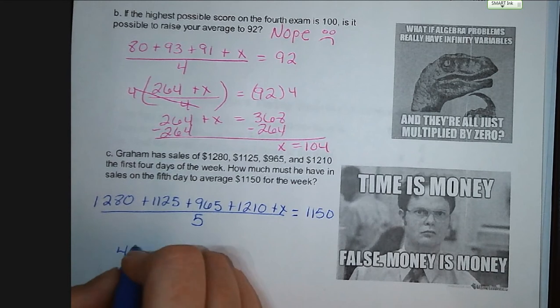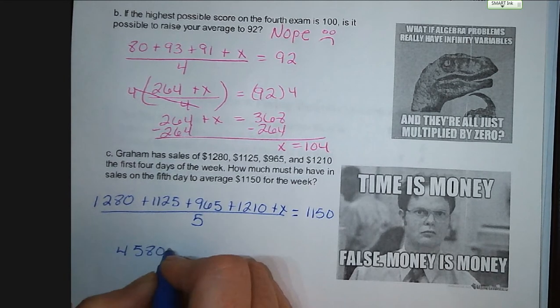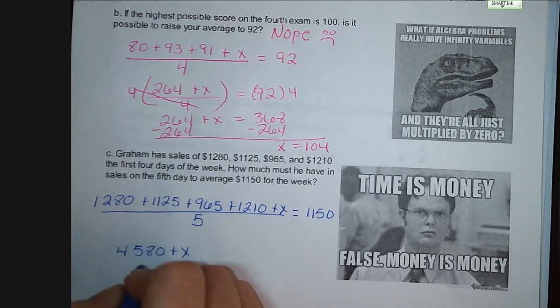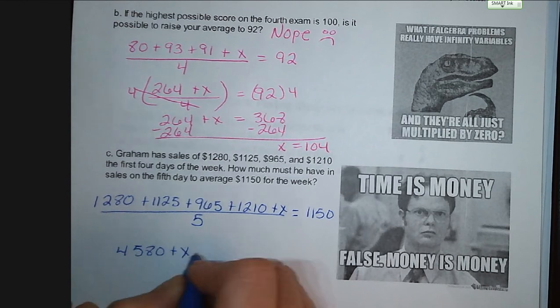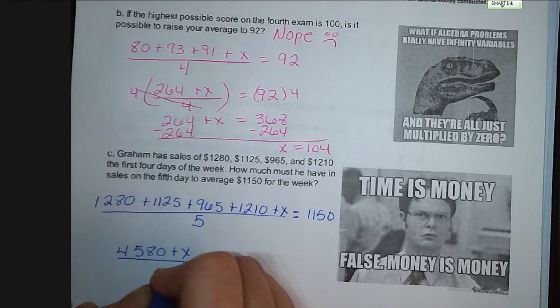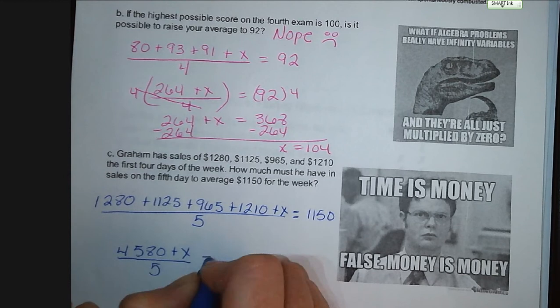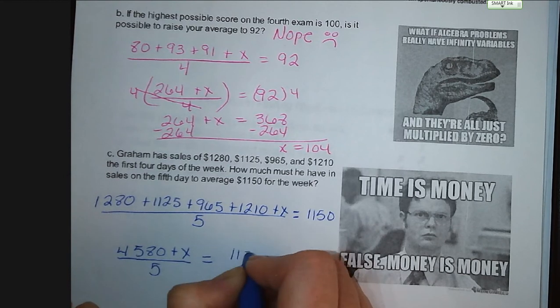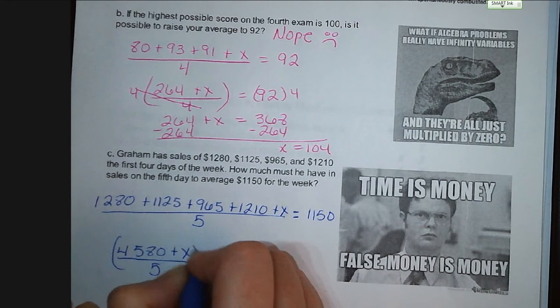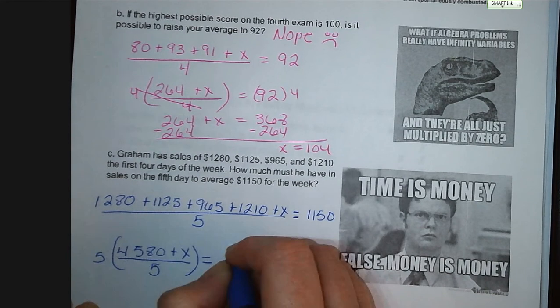So when you add those 4 numbers together, you get 4580 plus x over 5 equals 1150. Multiply both sides by 5.